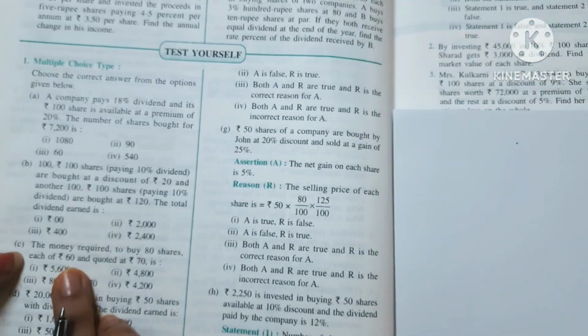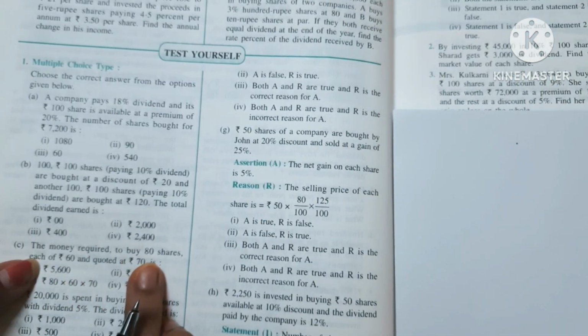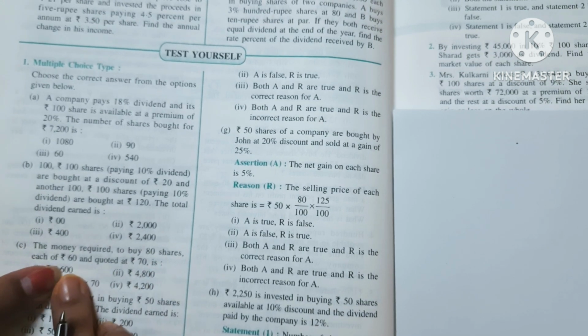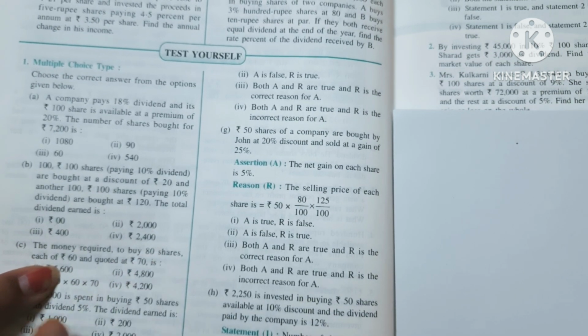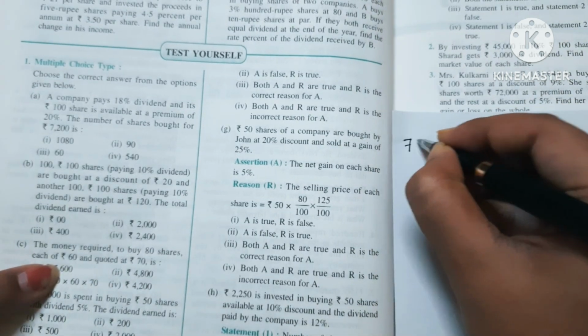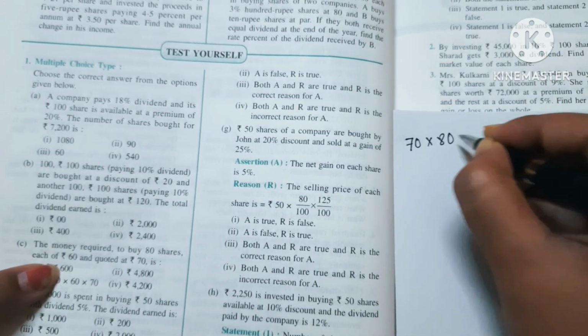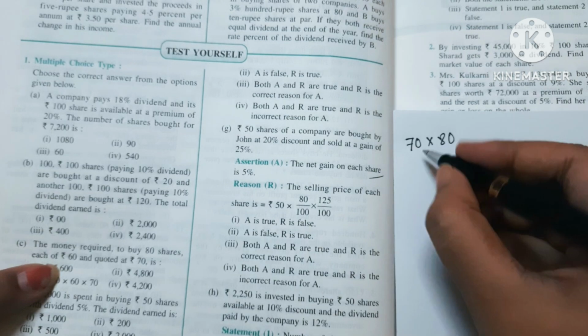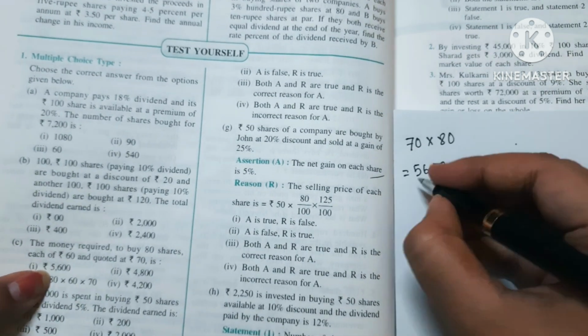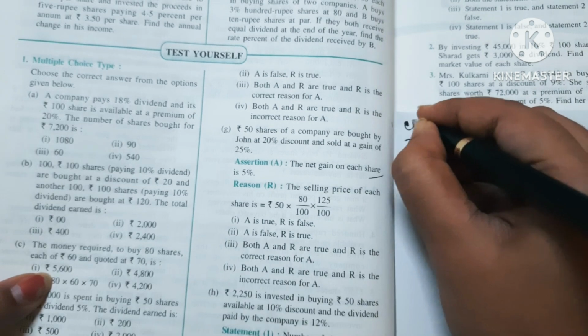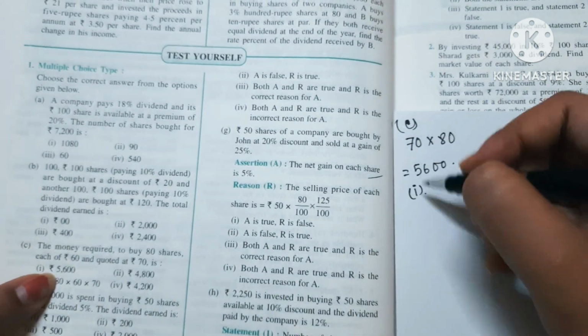Okay, so option 2 will be the correct answer, this one. Okay, question number C. Money required to buy 80 shares, each of 60 rupees, quoted at 70 rupees. That means you just need to multiply 70 with 80. 80 is number of shares and 70 is market value. So see option, this one, option 1. Question number C, option 1.